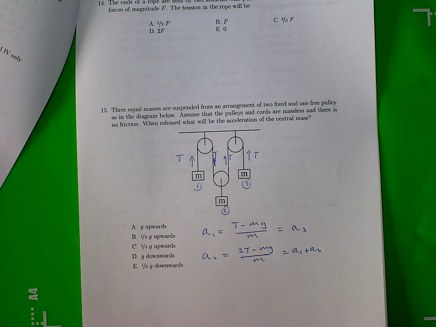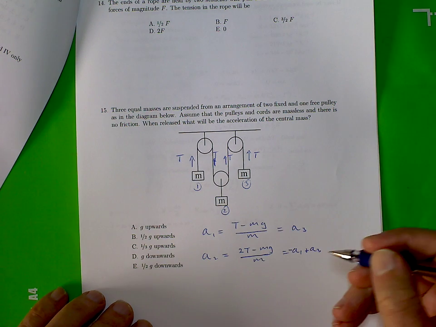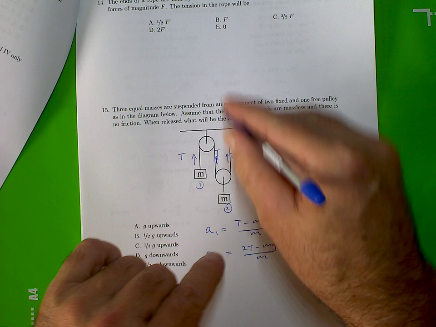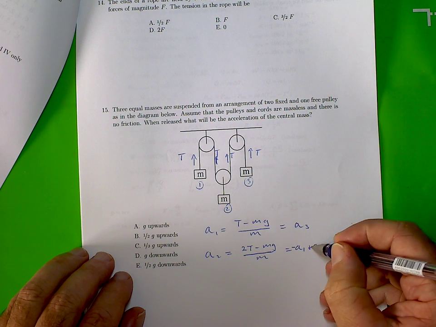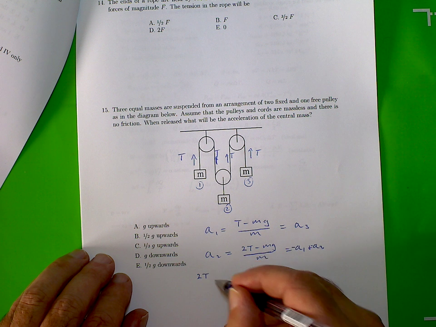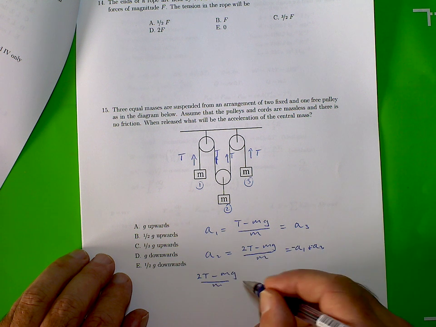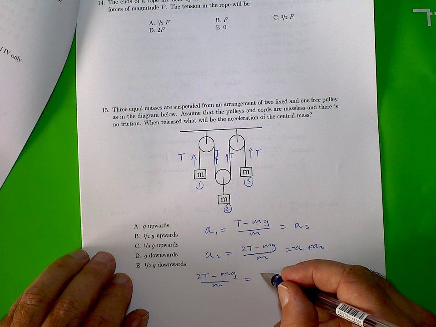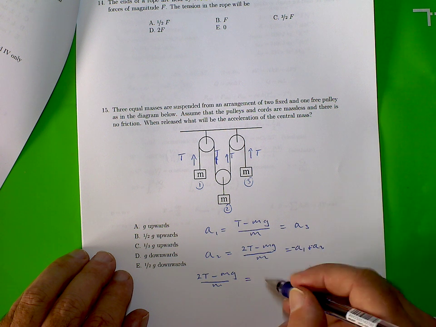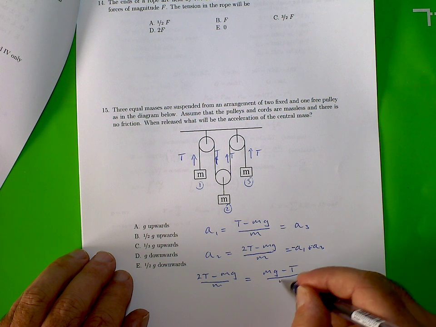In fact, you can say that the direction will be opposite. So we can say it's going to be equal to the opposite of it, because if these are going down, clearly that's going up. So therefore we can write (2T minus mg) over m is equal to the opposite of that, which we'll write as (mg minus T) over m.